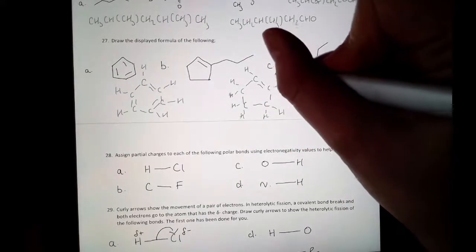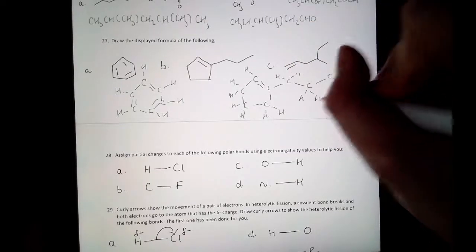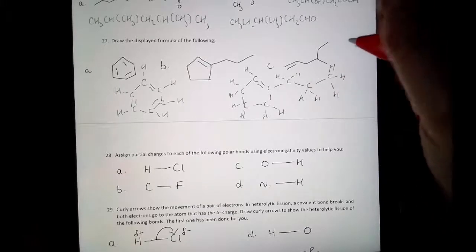Here I've got 2, 1 and 2. Here I've got 2, 1 and 2. Here I've got room for 1, 2, 3. Okay, so that would be displayed.